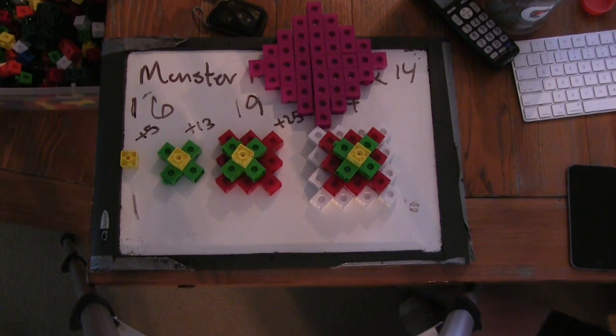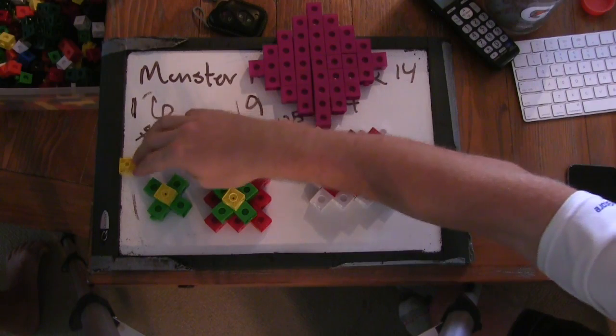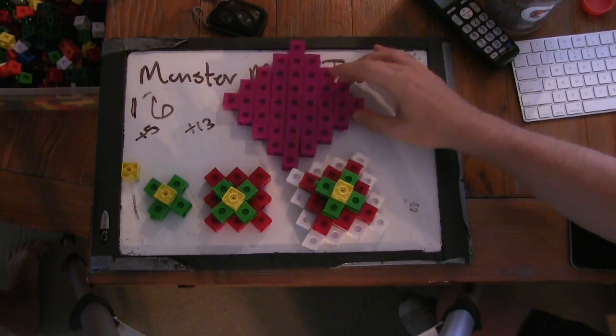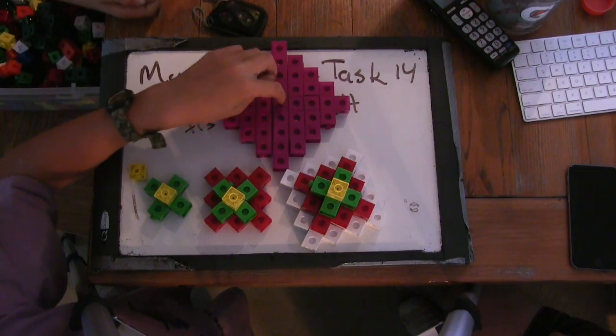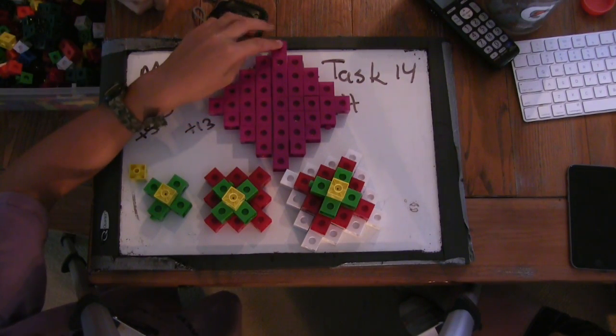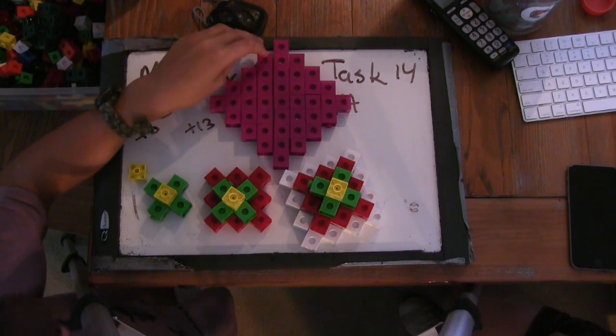Okay, so you guys made it. We ran out of room here, but that's all right. So you made the next bottom layer. How many squares does it have? We haven't counted yet. 1, 2, 3, 4, 5, 6, 7, 8, 9. So it is 9 here, and I'm just gonna count one of these.